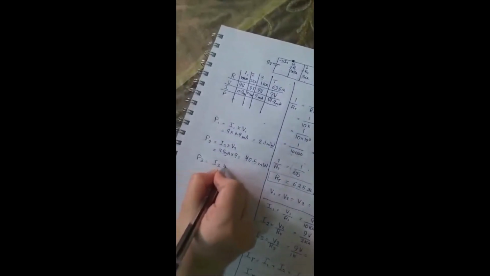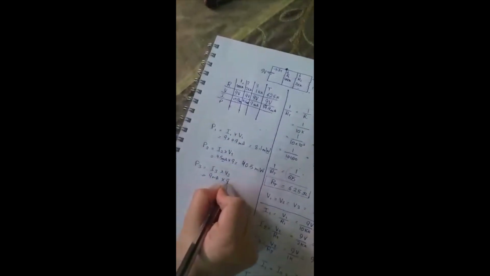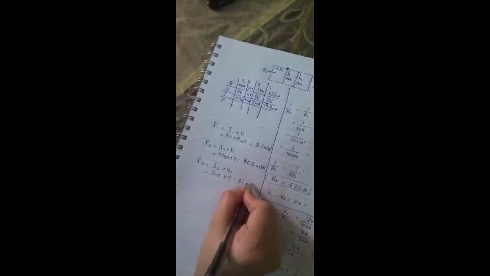P3 is equal to I3 times V3. 9 milliampere times 9, 81 milliwatt.